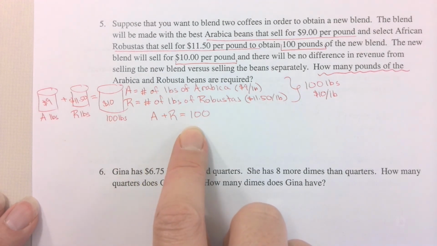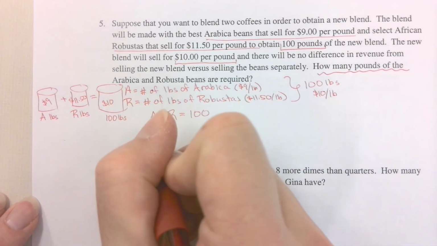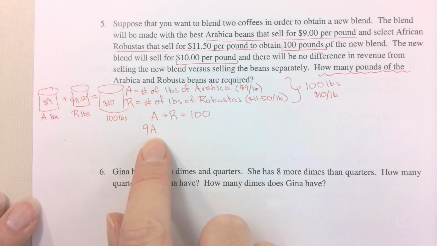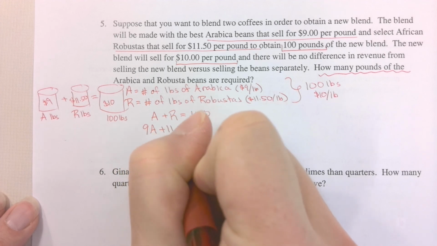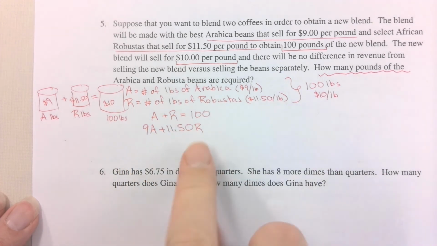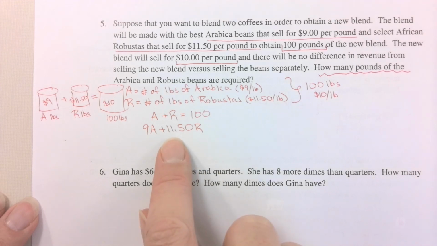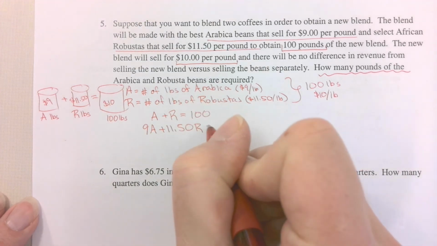The other one has to do with the cost. So it's $9 for every pound, so it'd be $9 times A. So if you buy 10 pounds of this Arabica, it's $90. And then it's $11.50 times R. So again, if you buy 10 pounds, it's going to be $115. How much is it going to equal total?